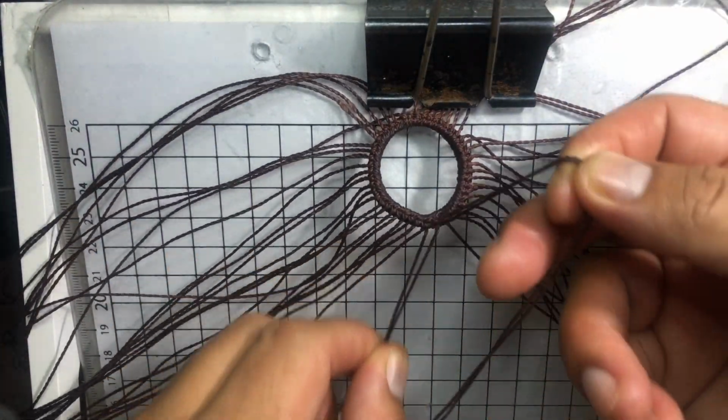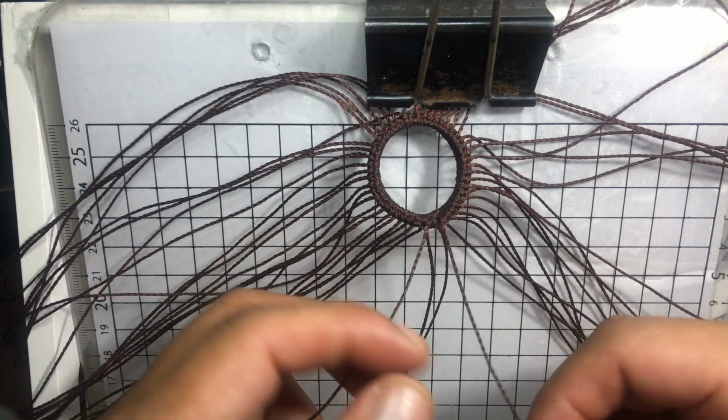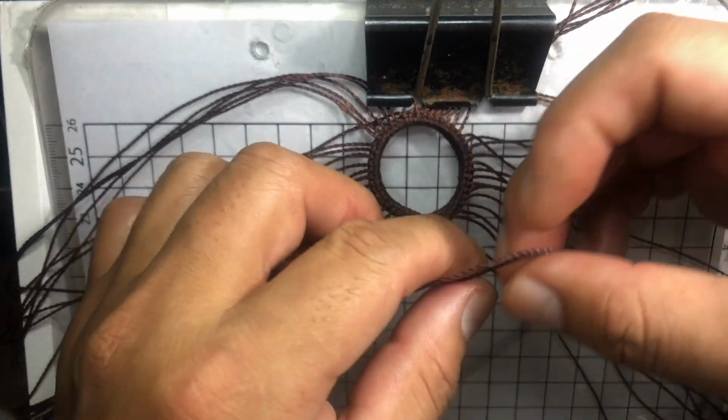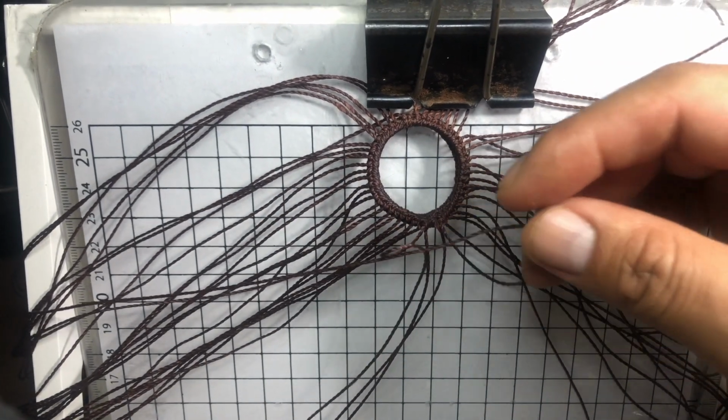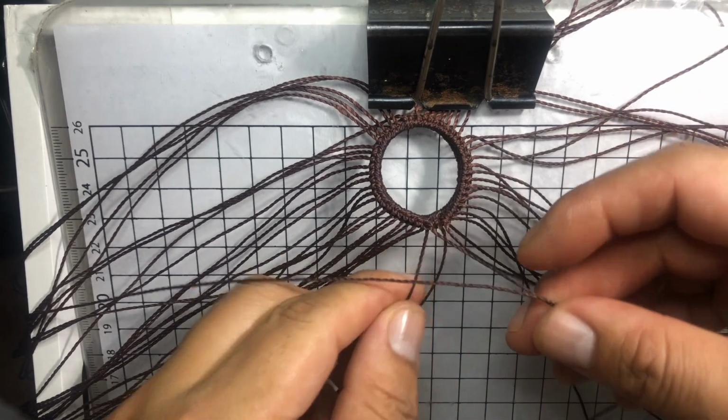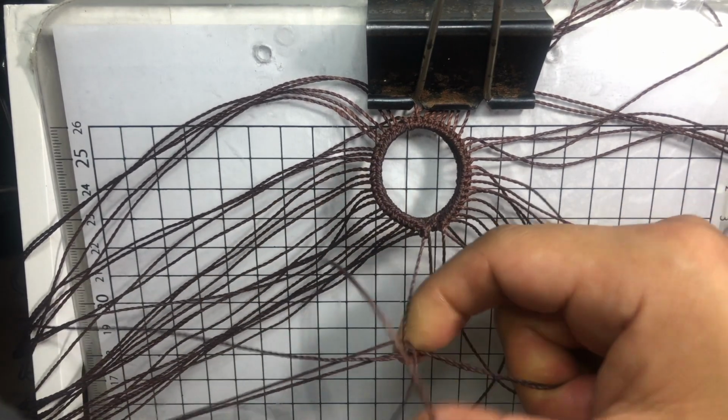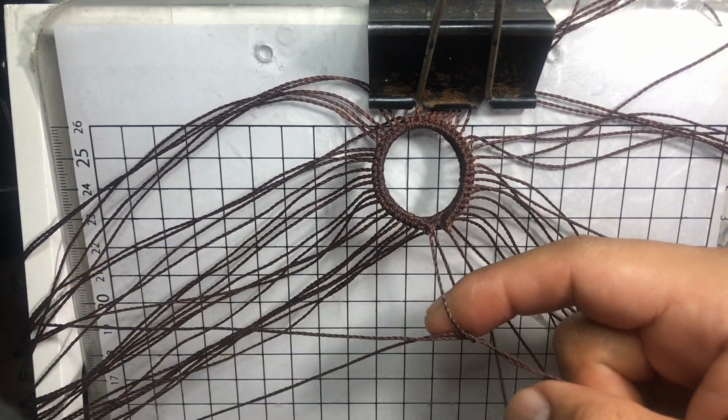Okay, here close left and right. Okay, close the same form. Okay, here normally, and then repeat the same step.